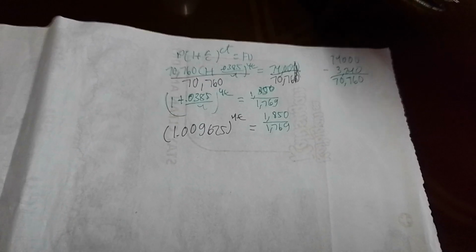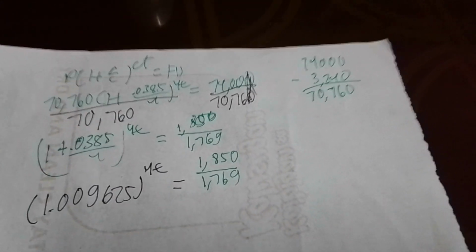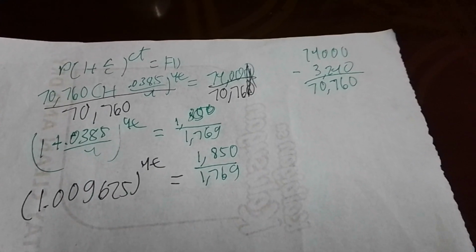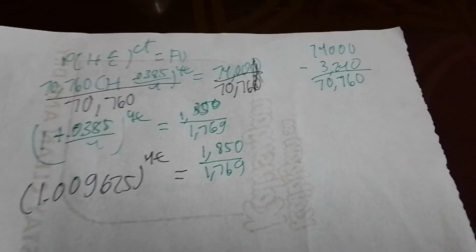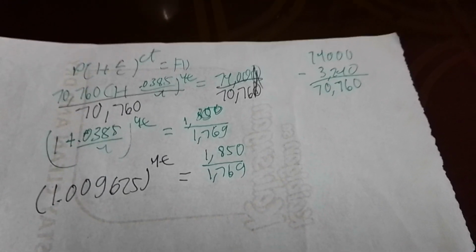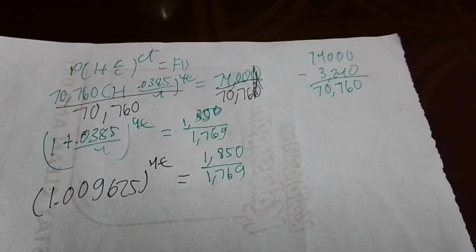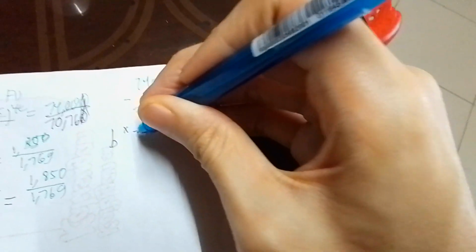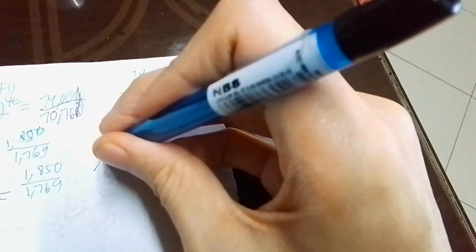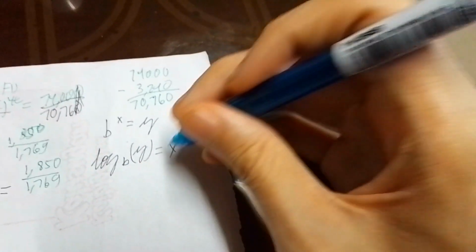Now, can you guess what happens next? Yes! Now we have the exponent as the problem, so what do we do? We take the log. Very good. Actually, there are two ways we can take the log, but for now, this is my method. Because we know in exponential equations, remember, b raised to the x equals y is the same as log base b of y equals x.